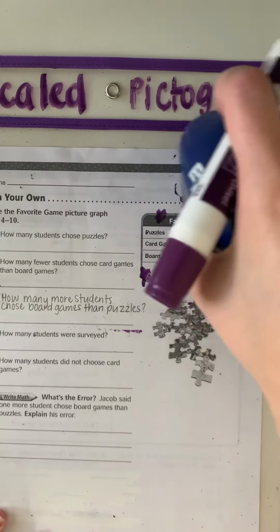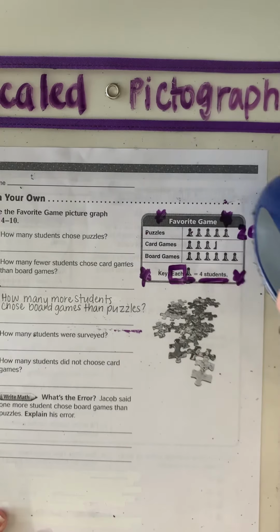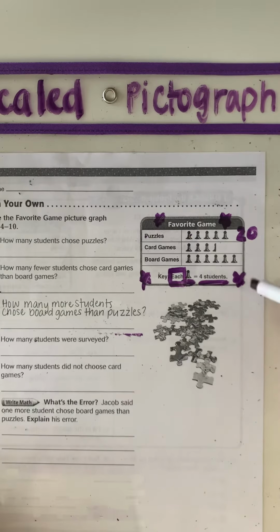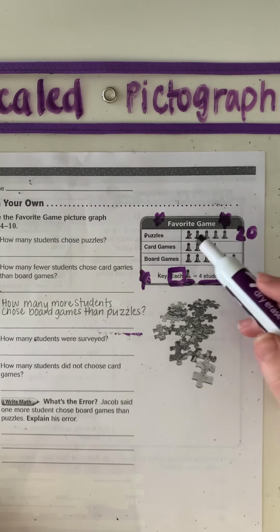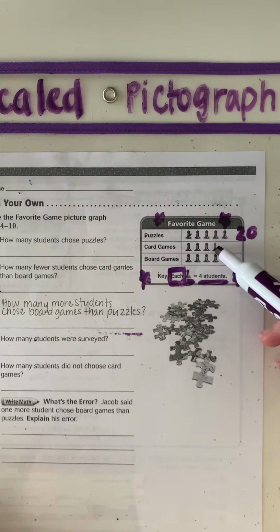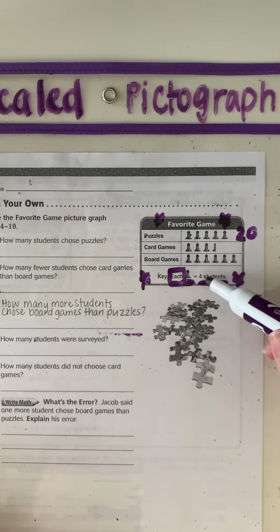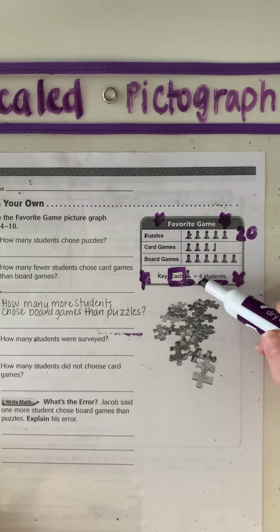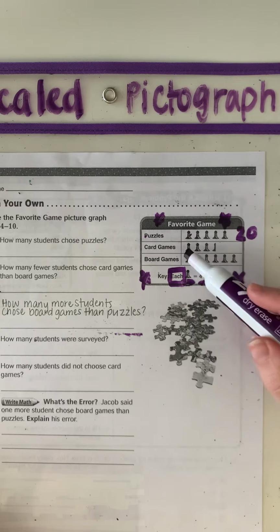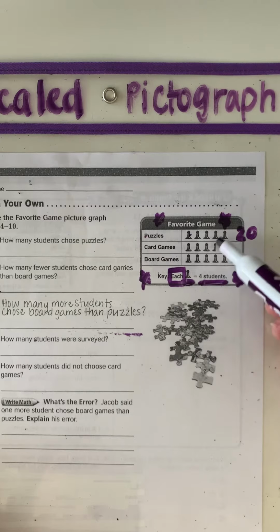Let's take a look down here, because this is a little different. If you look here, I've got chess pieces, but then I also have a piece that looks a little strange. We call that a half piece. And we use half pieces when we're using scaled pictographs to show that we don't really want to count by this number. We want it to mean half of its number. So I like to count the full ones first, then I'll look at the half.